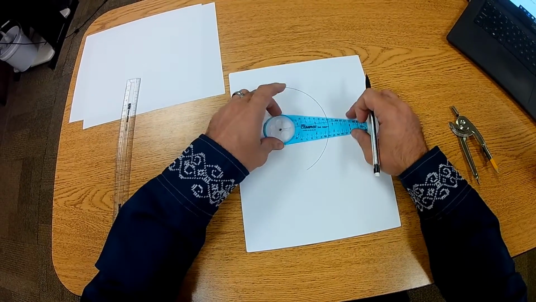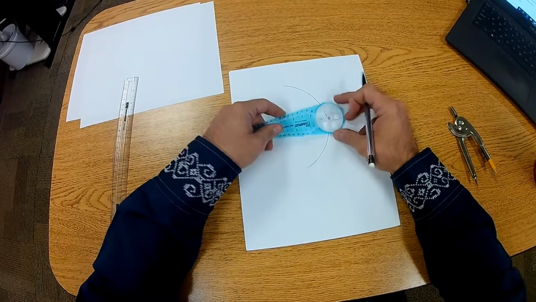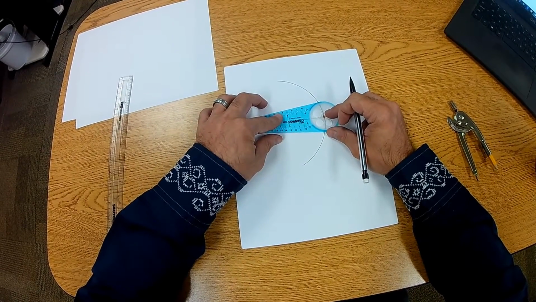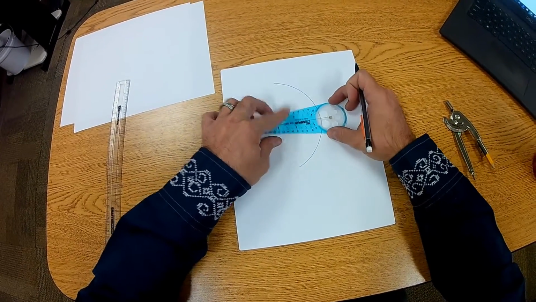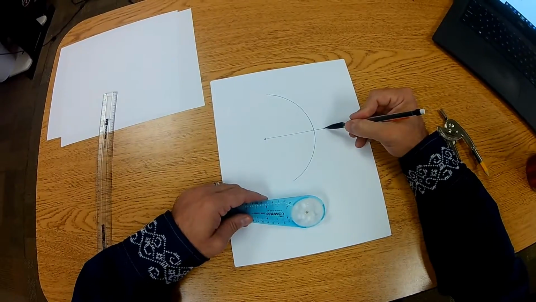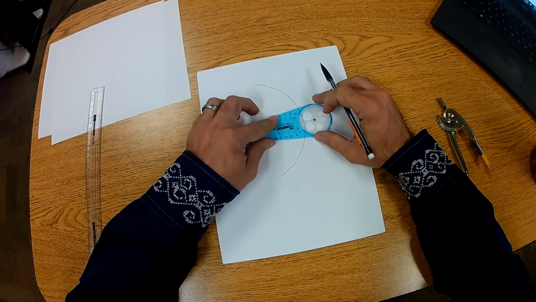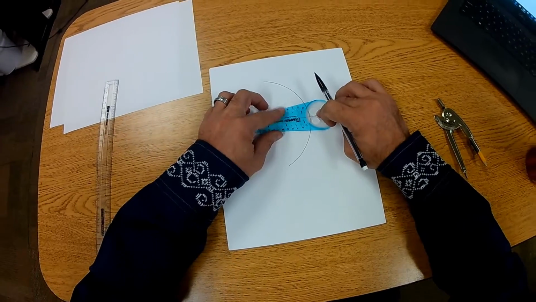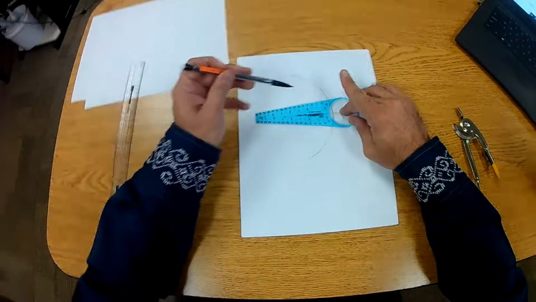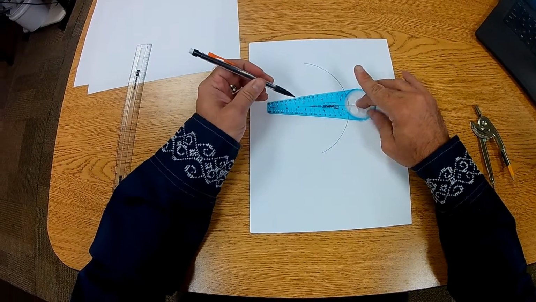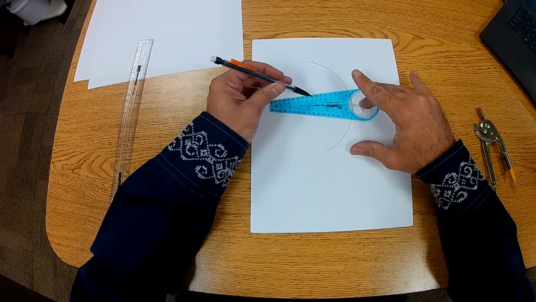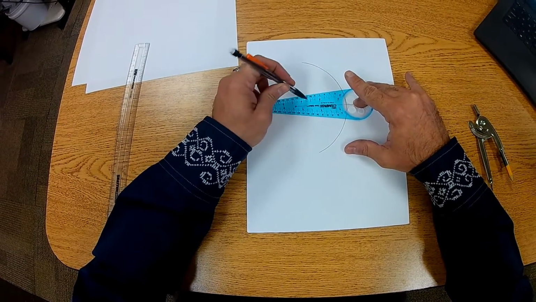Right before F1. So I'm going to use that same point right before F1, but I'm going to put my center on this end now. This end. Okay? And the point right before F1, which was this point here.